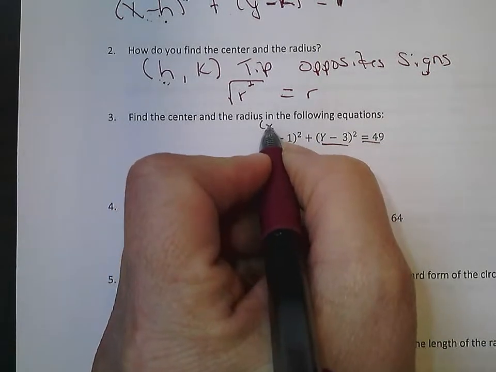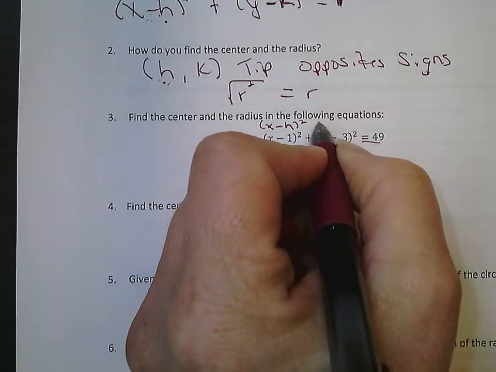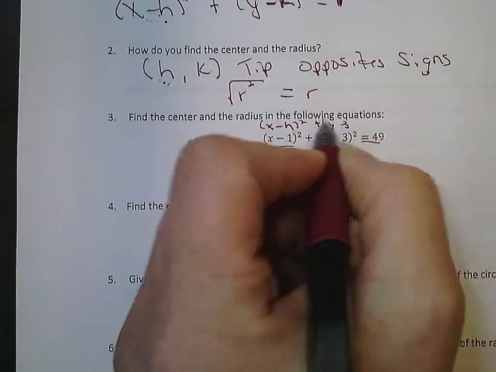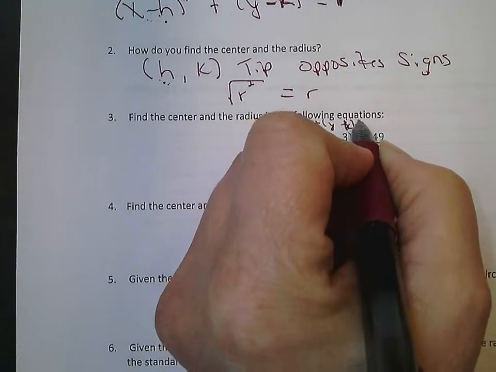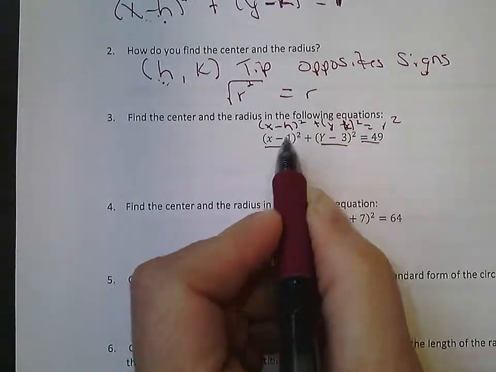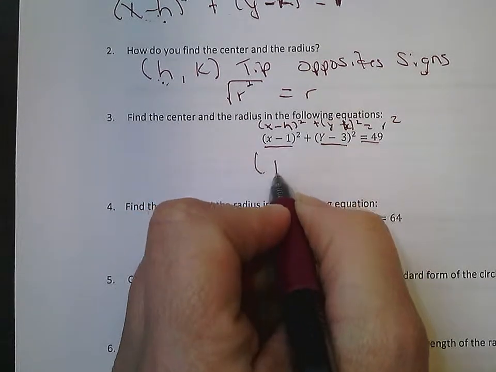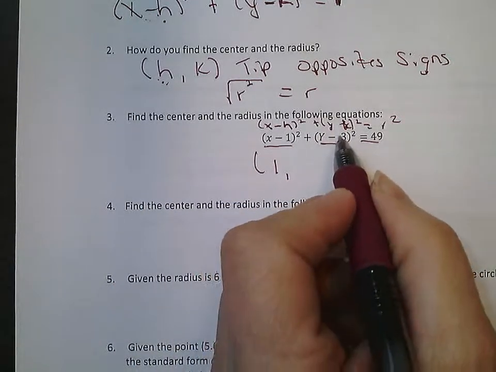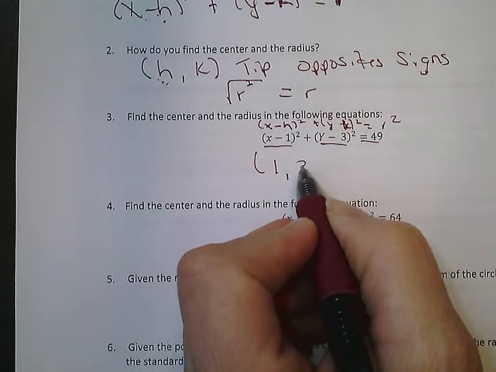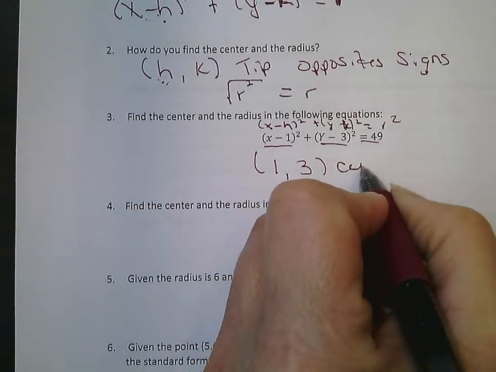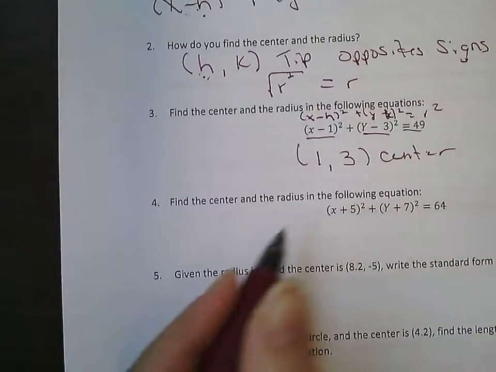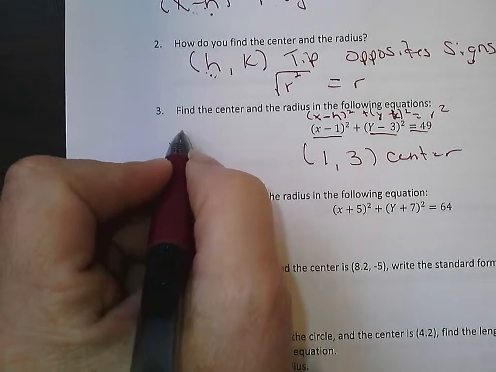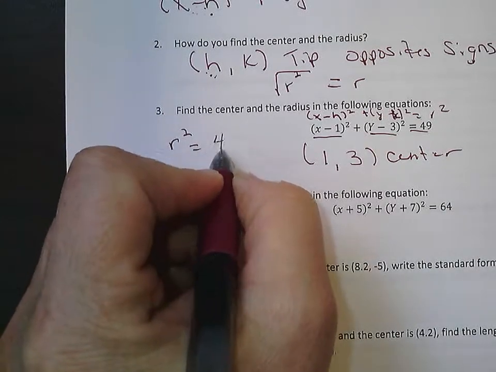So we have x minus h squared plus y minus k squared equals r squared. We can see that the h is 1, the opposite of the negative 1, and the k is 3. So this is our center. Our radius squared is equal to 49.